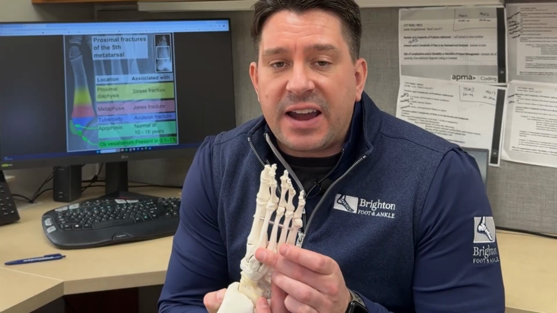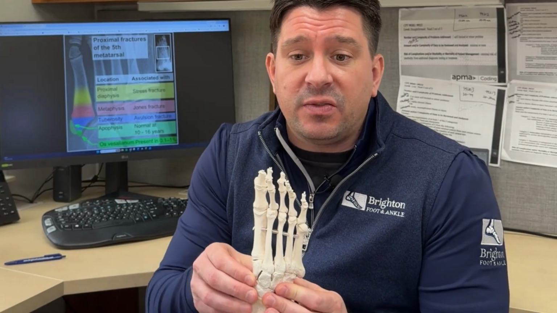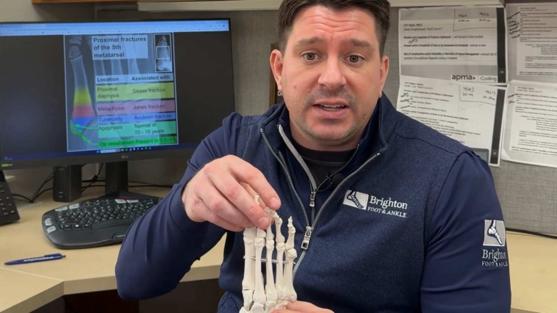Metatarsals are these 5 long bones that come across the middle portion of the foot. They connect our ankle and our hind foot up through the ball of the foot and into our toes. They are long stabilizing bones of the foot that help us propulse and move ourselves forward.